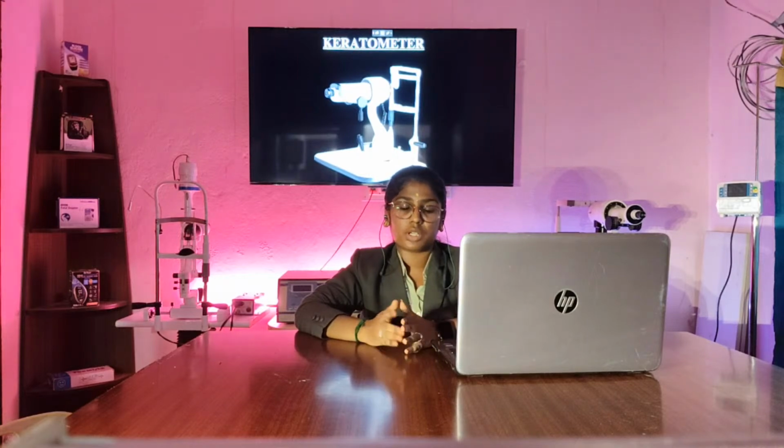So by using this, we can detect only the curvature. We can't check the internal parts. We can't use this equipment to diagnose the internal parts. It accurately gives the measurement of how the cornea is working and what the distance is. We can check the common radius from the sclera and how it is bent also.